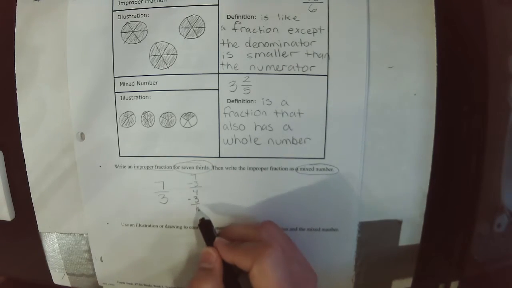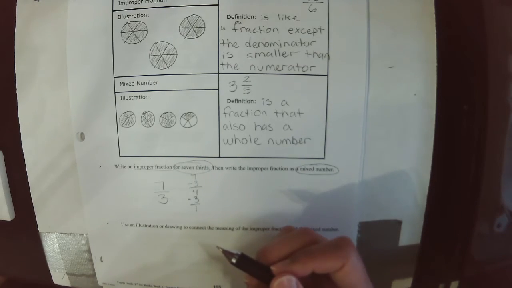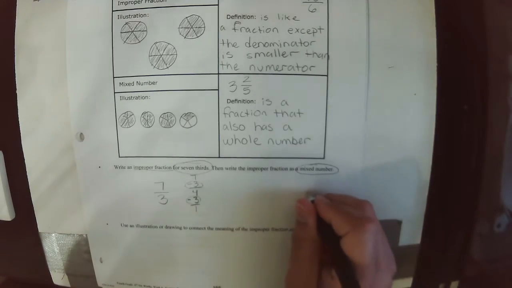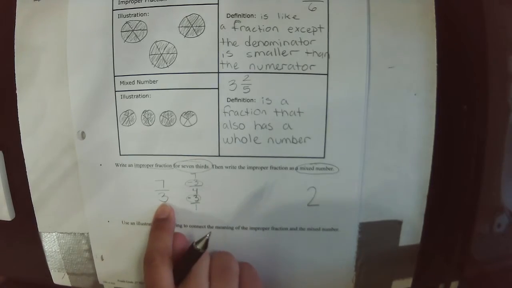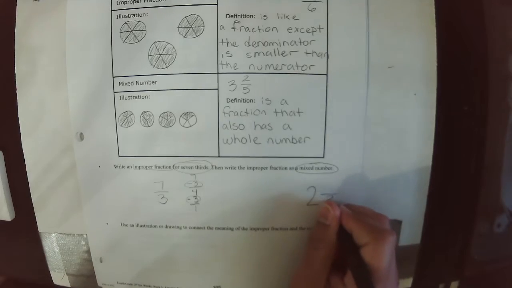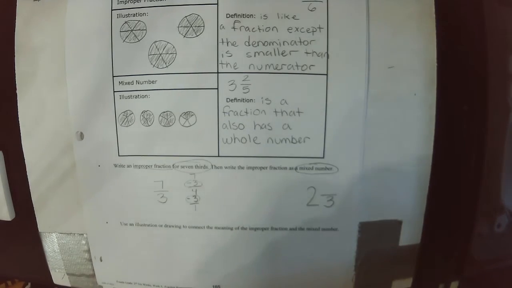On this one, how many times was I able to subtract 3? 2 times. 1, 2. So my whole number is 2. Like I said earlier, my denominator does not change. But what's my numerator, Alexa? What's the new numerator going to be? 1. It's whatever I had left over. 2 and 1 out of 3.